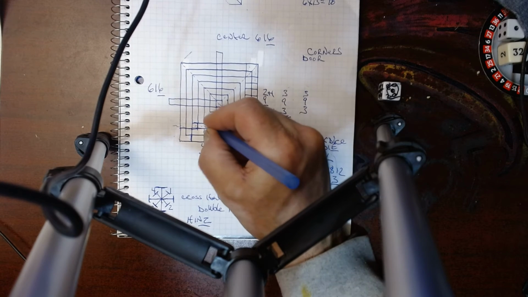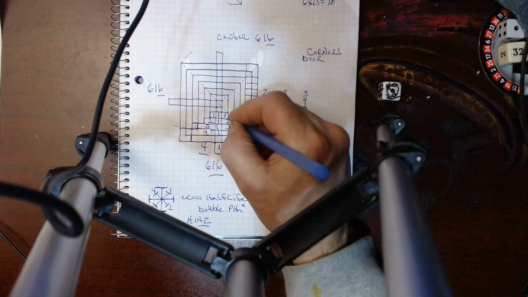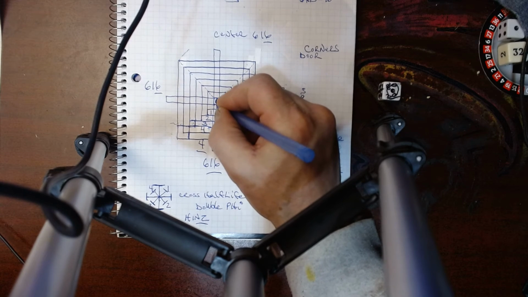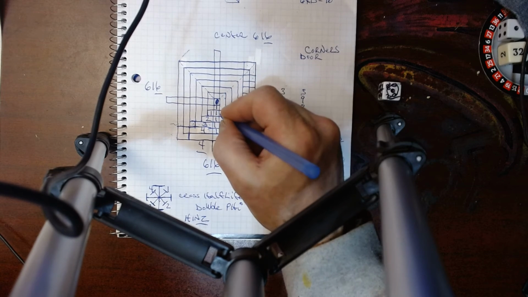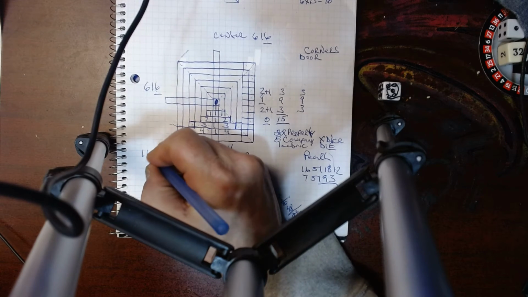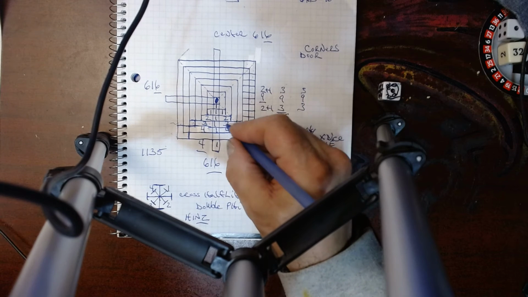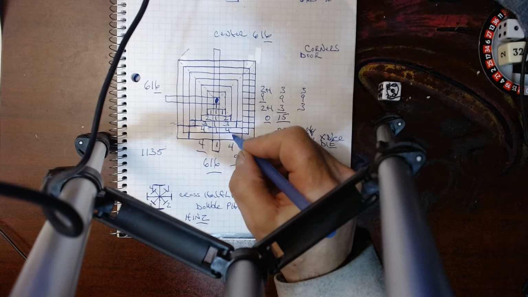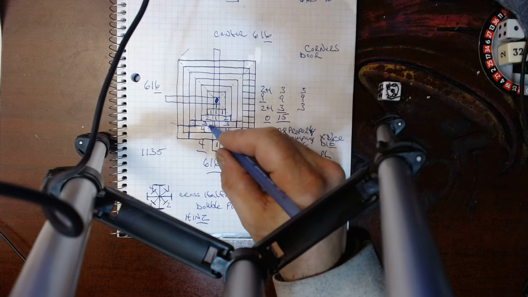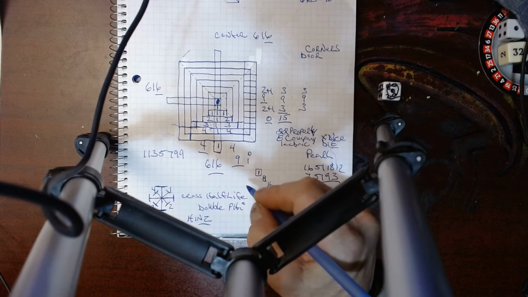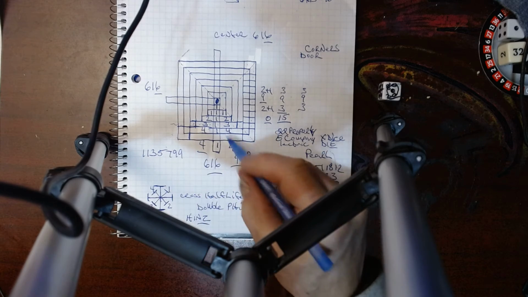And then break it down here. And then break it down here. So we end up with, well, actually we end up with 1. Then we end up with 1. Then we end up with 3. So I'm with 1, 1, 3, 5. 1, 3, 5, 7, 9, 9.